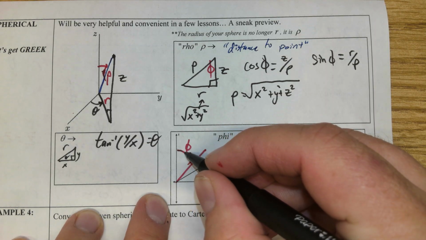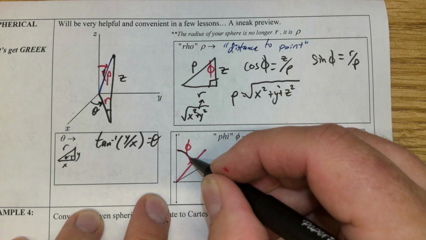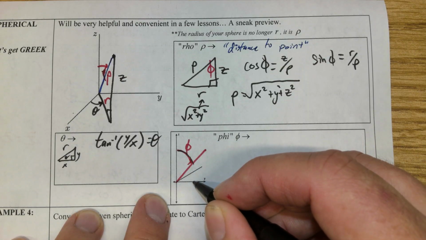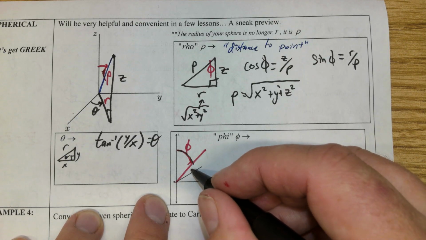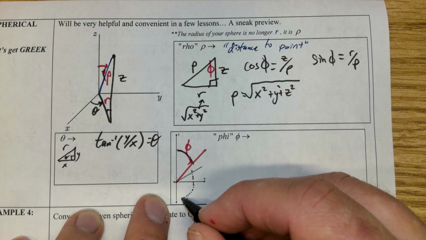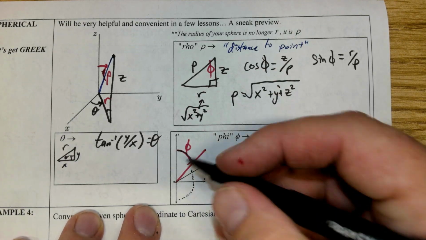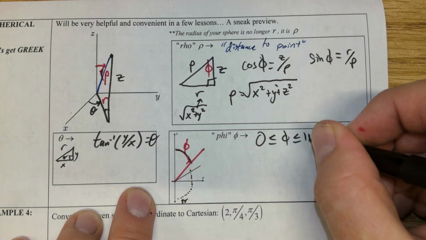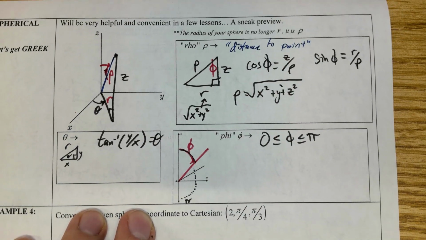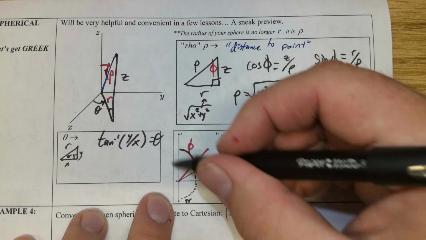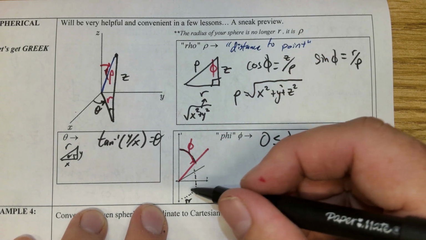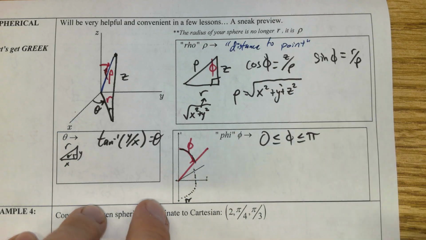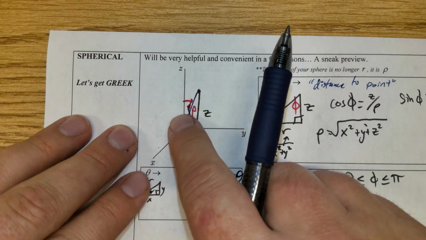Now, phi counts down like pi over 6, pi over 4, pi over 3 to pi over 2. And phi could theoretically continue along here, but it stops at pi. Phi is locked in between 0 and pi. Why? Because if I wanted to look back this direction, I would just change my opening angle. Let's look at it open in this picture.